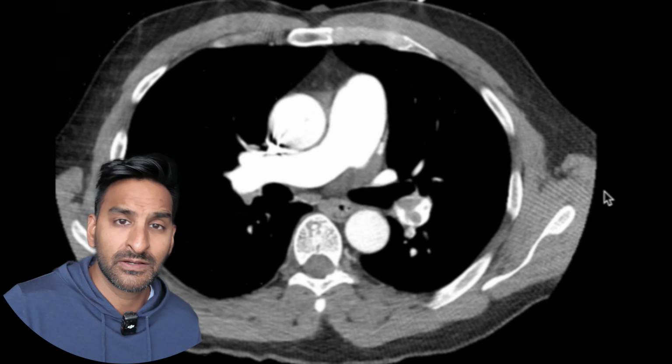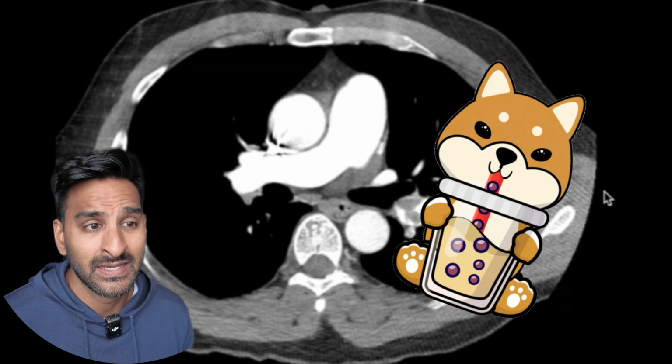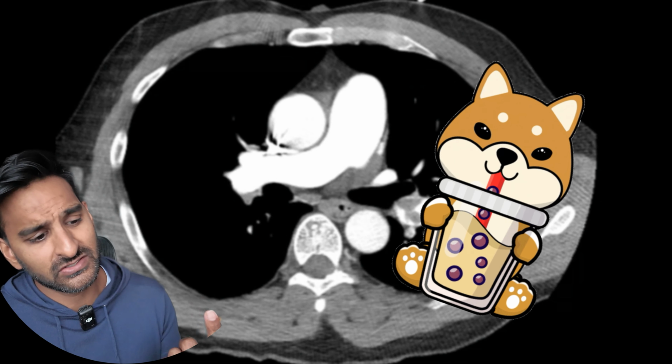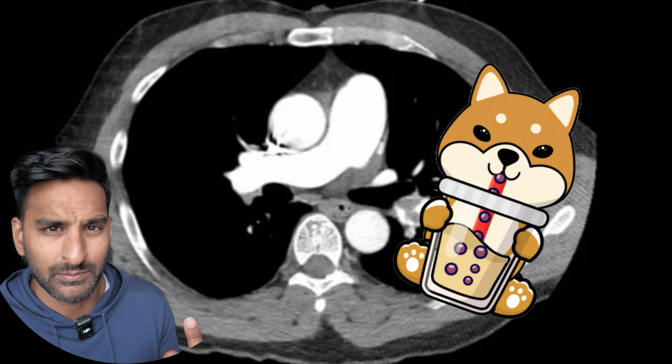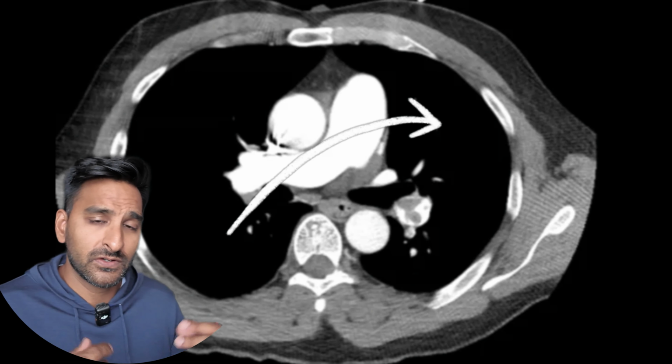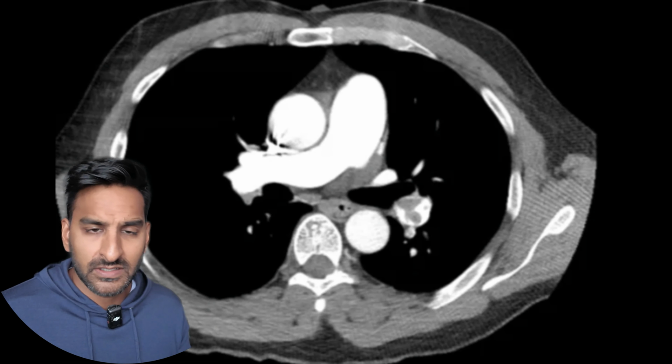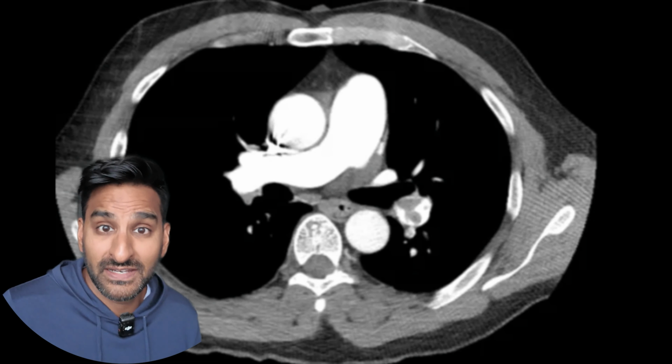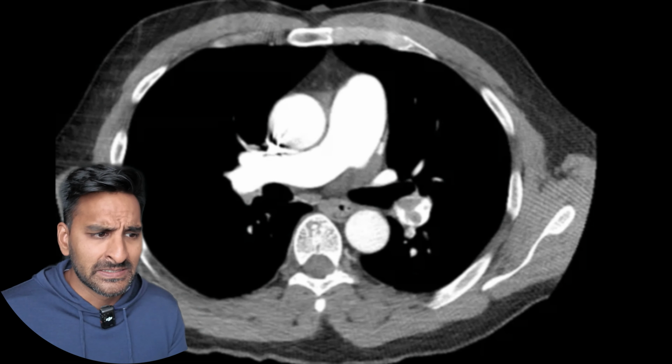a pulmonary embolism. Now imagine if you are drinking some bubble tea and one of those little annoying bubbles gets into the straw and you can't get any of that fluid out anymore. That's essentially what you're looking for when you're looking at a CTPA. You're looking for contrast and a bit of that bubble tea inside the vessels, and that would be a filling defect.